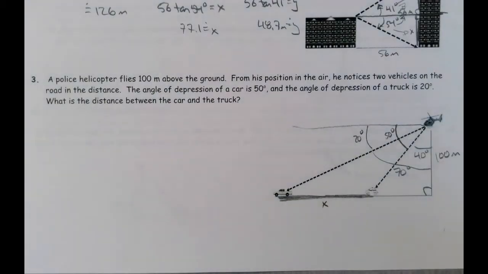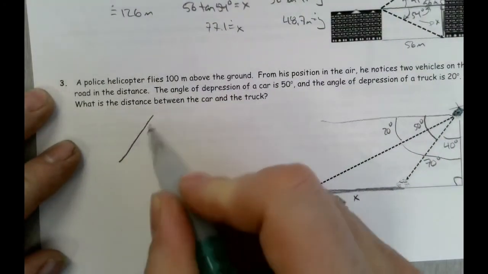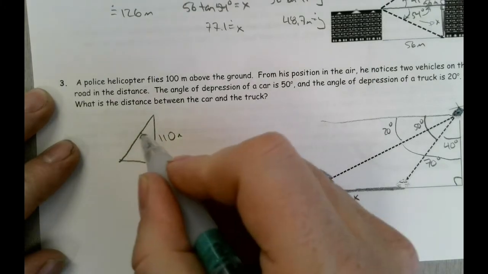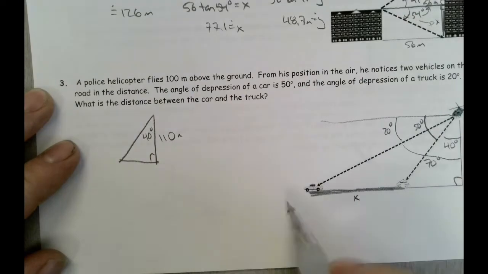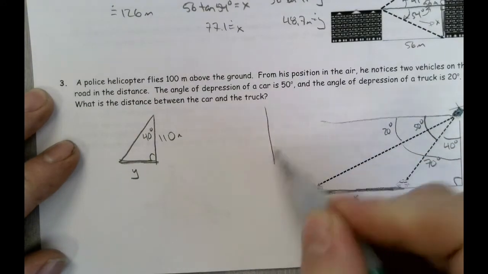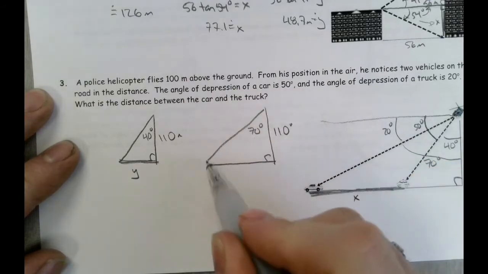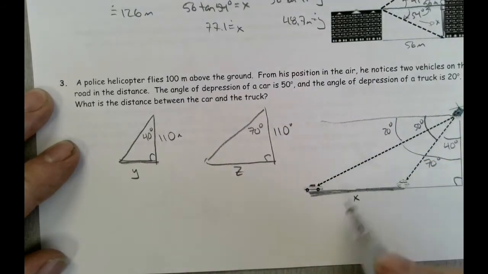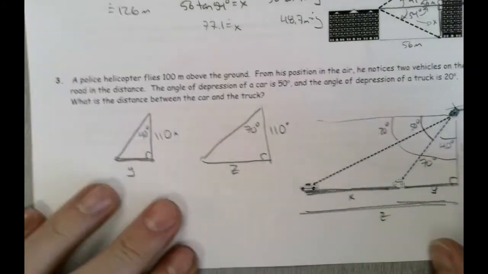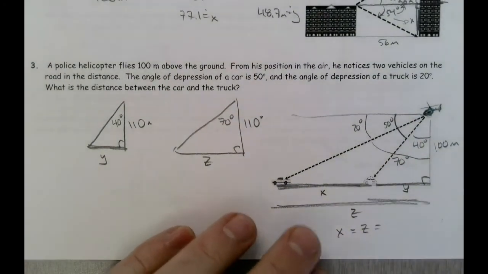Now, this creates for me two different triangles. In the smaller case here, this is 110 meters. This is 40 degrees, and here's my 90. Now, what I'd like to do is find this distance. Let's call it y. Then I've got this larger triangle where this is still 110, but this angle now is 70 degrees, and I want to find this length here. So I want to find z, and I want to find y. And the reason I do is because I know that x is going to equal, whoops, sorry, z minus y.